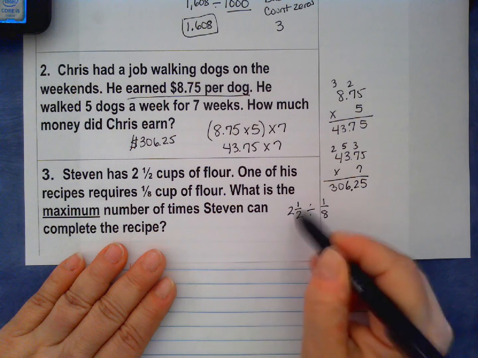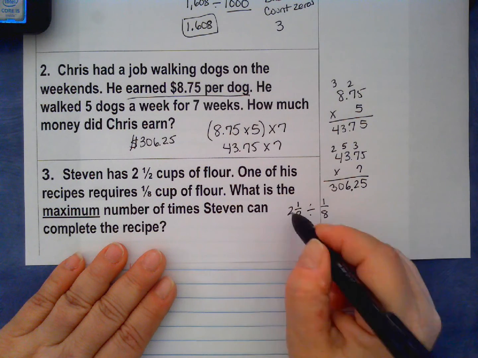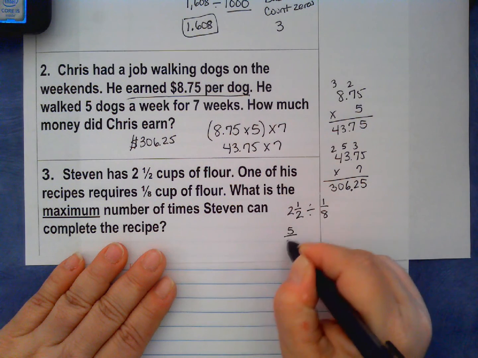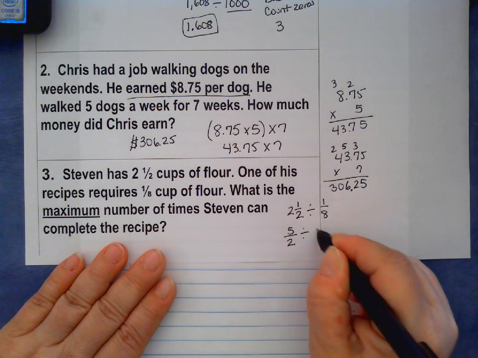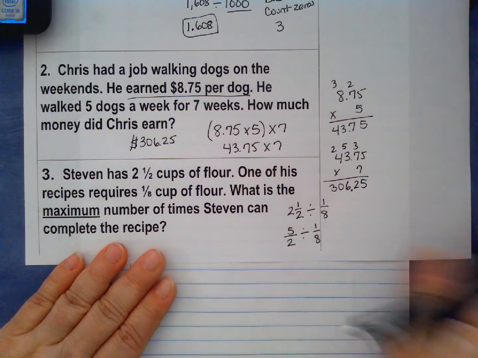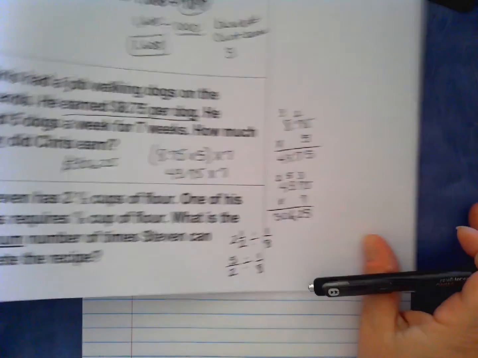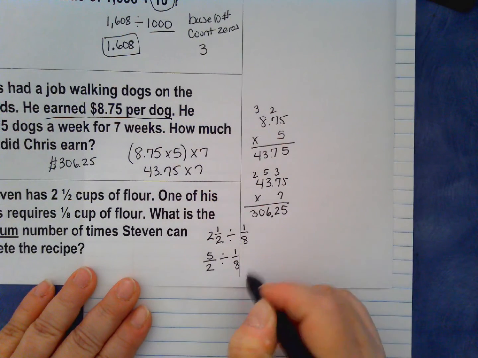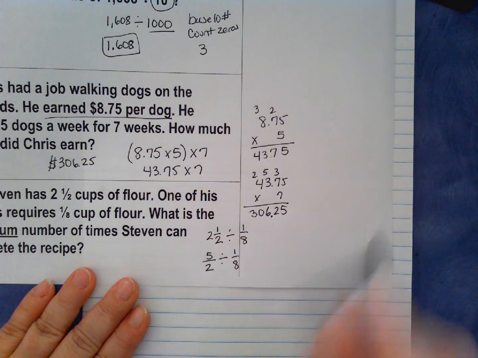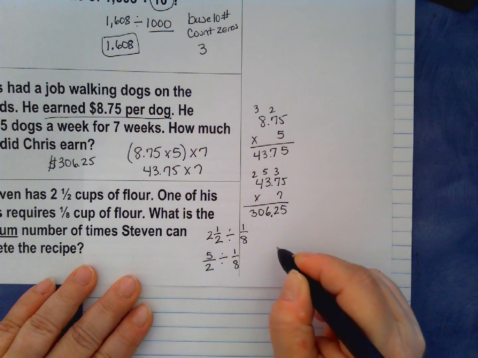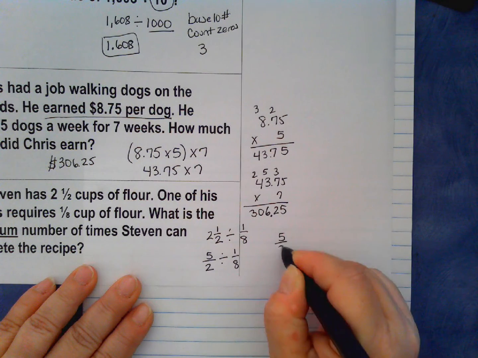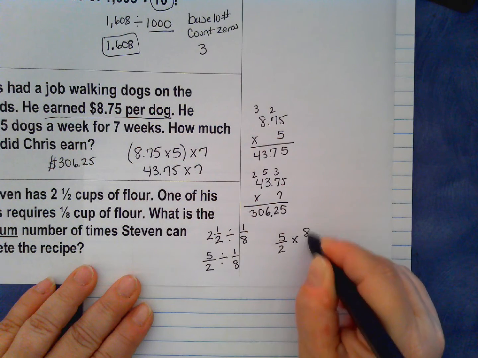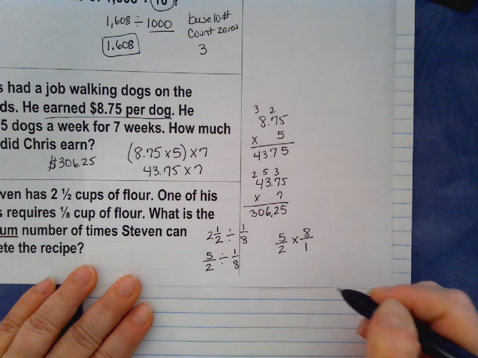First, I make an improper fraction. 2 times 2 is 4, plus 1 is 5 halves divided by 1/8. I'm going to work over to the side because I'm running out of room. Okay, so now I use keep, change, flip because I told you never, never, never divide fractions, right? So keep, change, flip. So keep 5 halves, change to multiplication, flip to the reciprocal, 8 over 1.